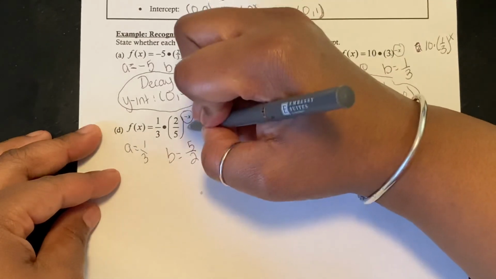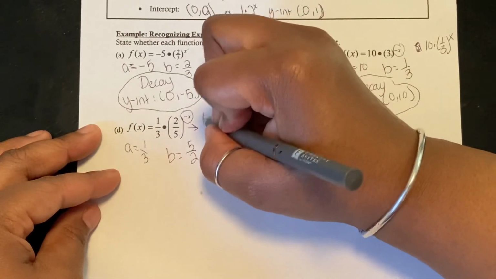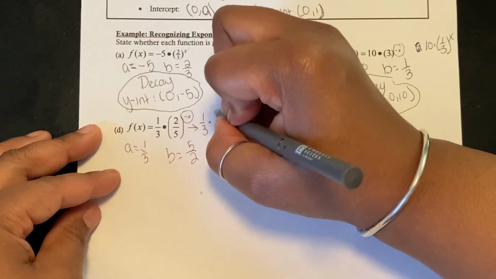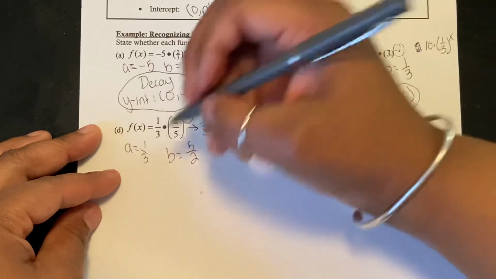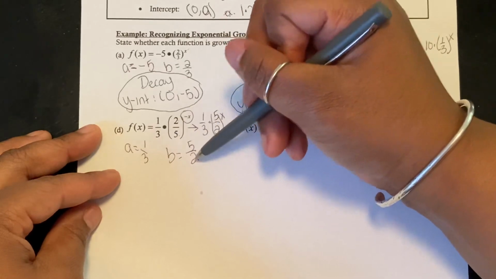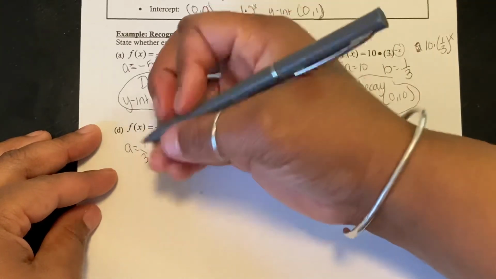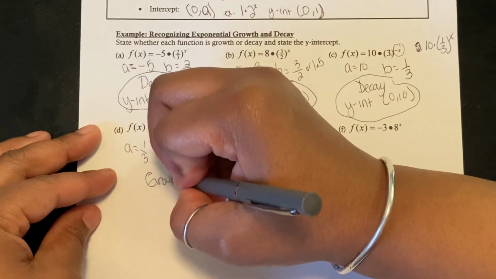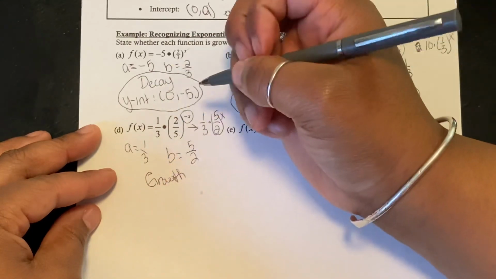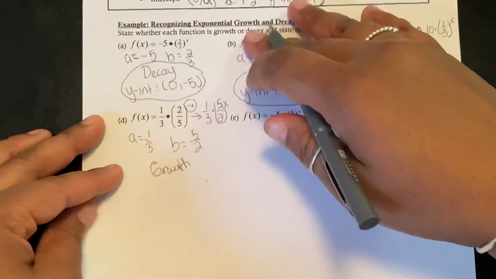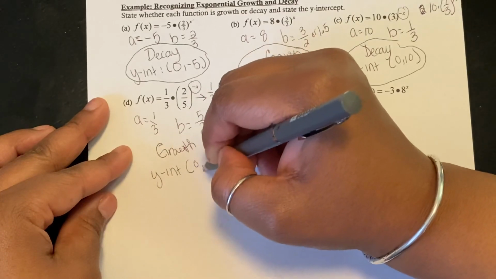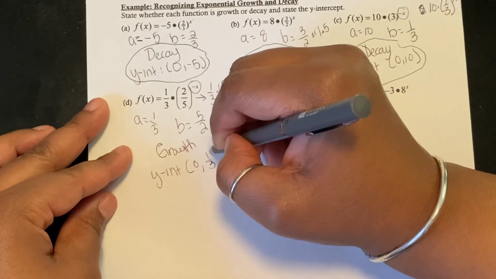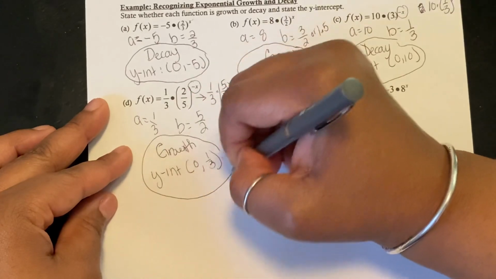Okay, this became 1/3 times 5/2 raised to the positive x power. So since I have 5/2, which is 2.5, that's going to be a growth because it's greater than 1. And then my y-intercept is going to be my a value, the point (0, 1/3).